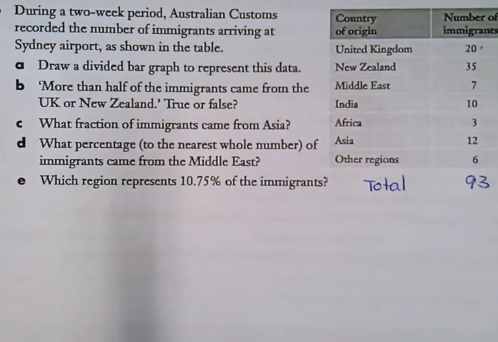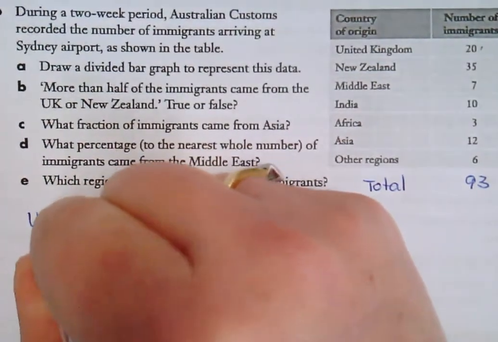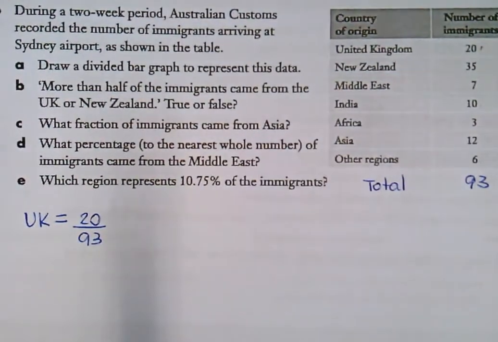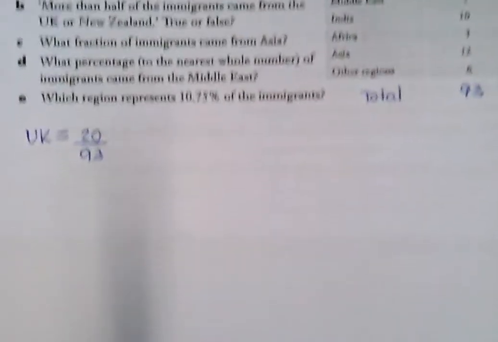We've got 93 people. So the UK, United Kingdom, is 20 out of 93. That's the fraction that are United Kingdom. But because I'm representing it in a divided bar graph, I need to see how long this graph is.